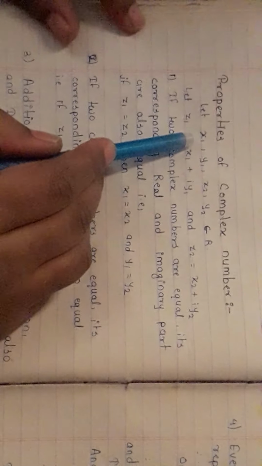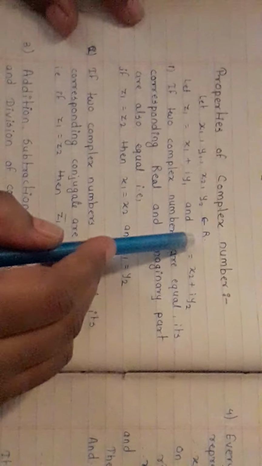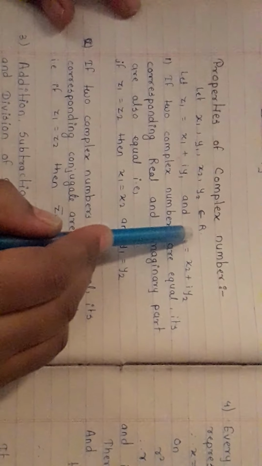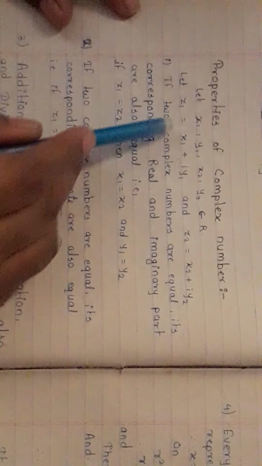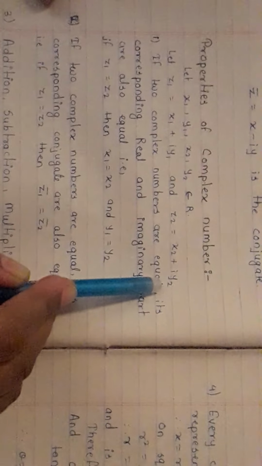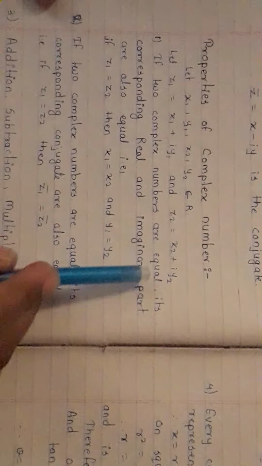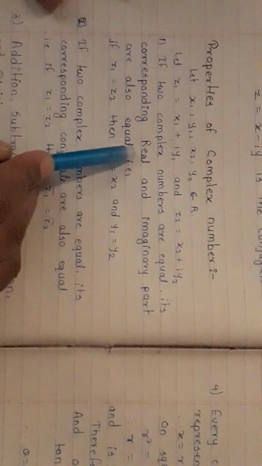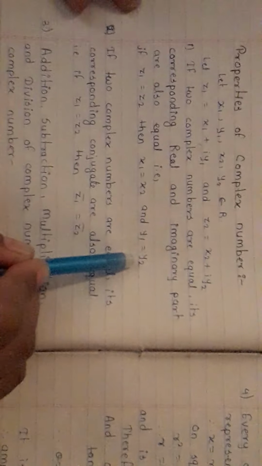Next we see some properties of the complex number. Let x1, y1, x2, y2 belong to R, where R is the set of real numbers. Let z1 = x1 + iy1 and z2 = x2 + iy2 be two complex numbers. These two complex numbers are equal if and only if their real and imaginary parts are equal. That is, if z1 and z2 are equal, then x1 = x2 and y1 = y2.